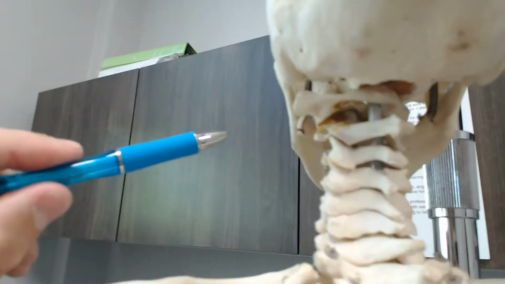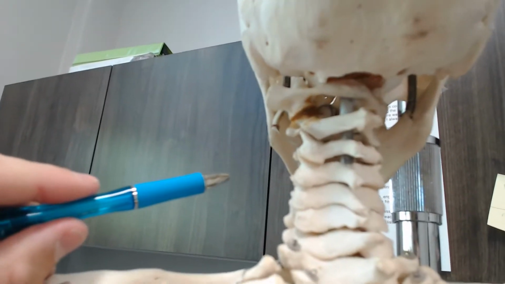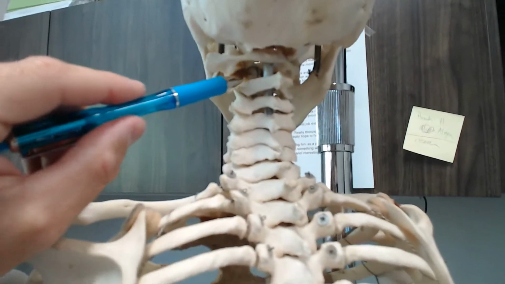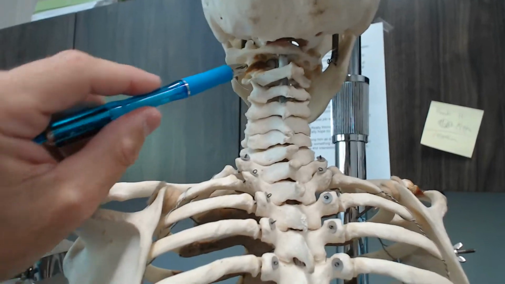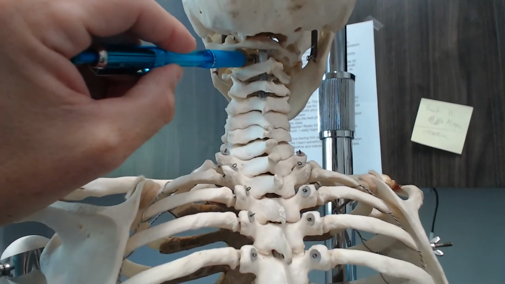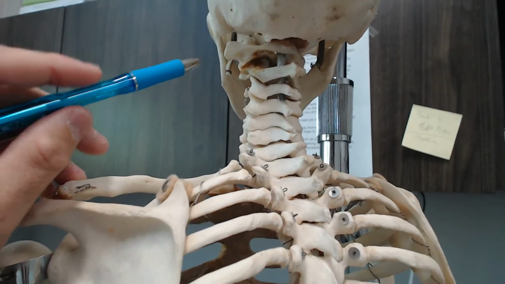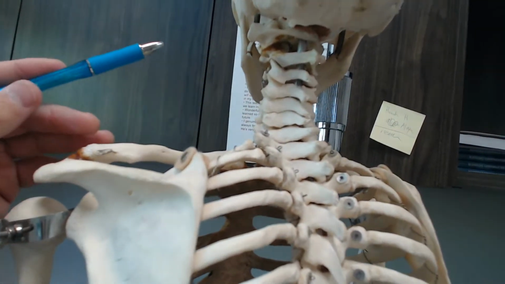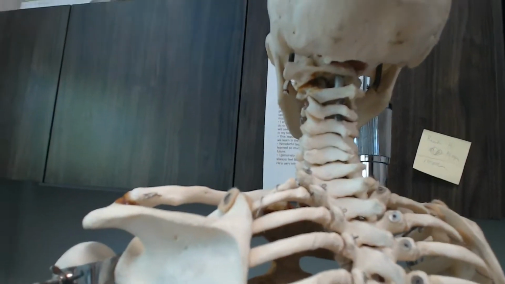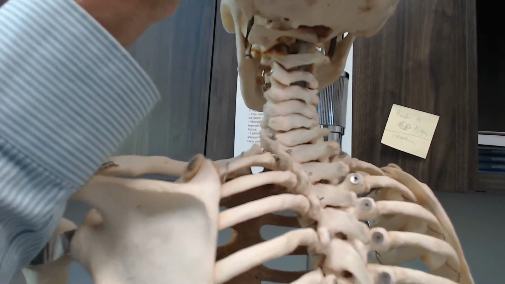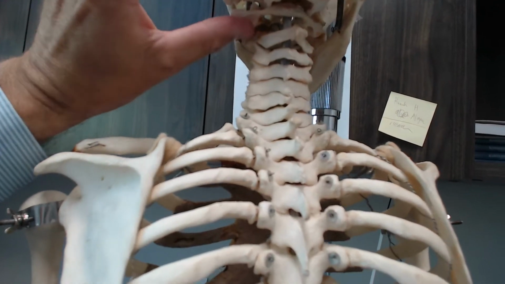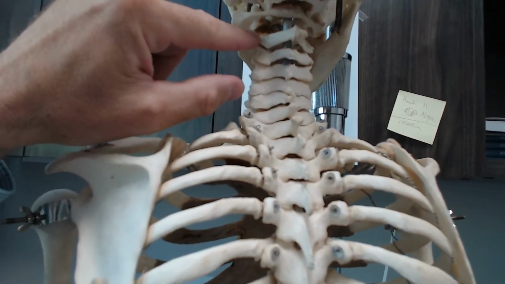And if we sort of try to zoom in a little bit, hard to see, but there's a wire up here. You can see that wire. That wire is wrapped around the odontoid and is sort of securing these things together. But normally the skull would rotate. As the skull rotates, the atlas rotates on the axis.